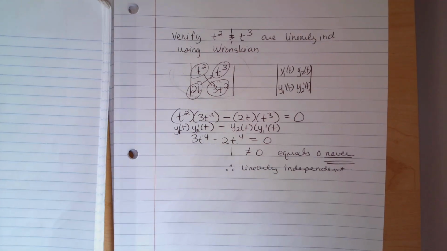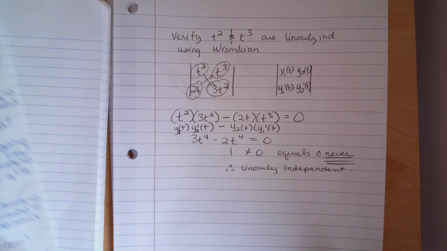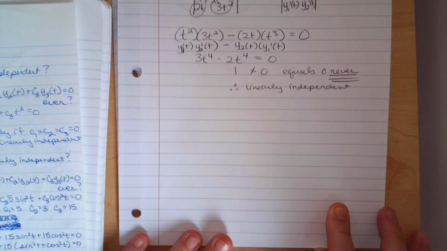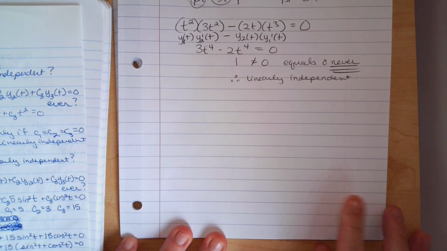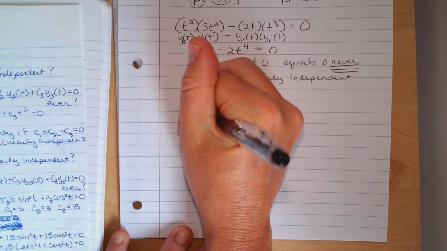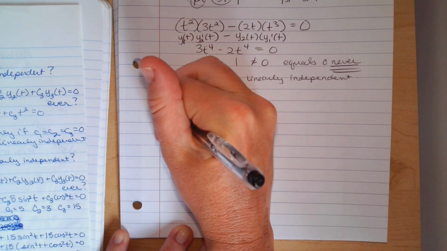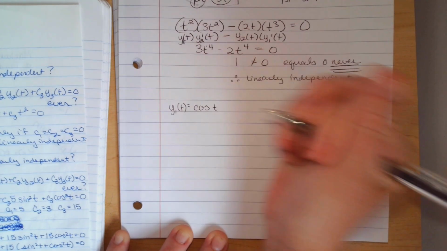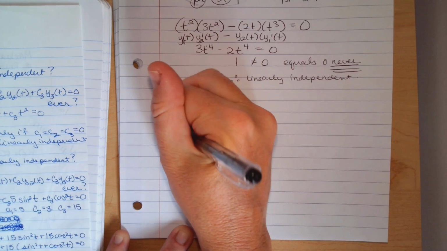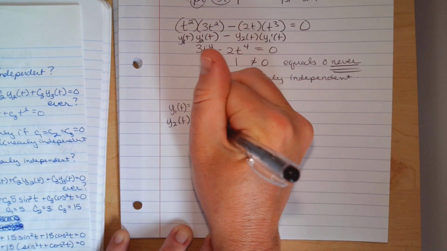Okay, let's see. Do I have another example I can throw out there real quick out of my hat? Let's take one of the ones from before that we did the C method. Let's go ahead and check to see if cosine t is linearly independent of sine of t.